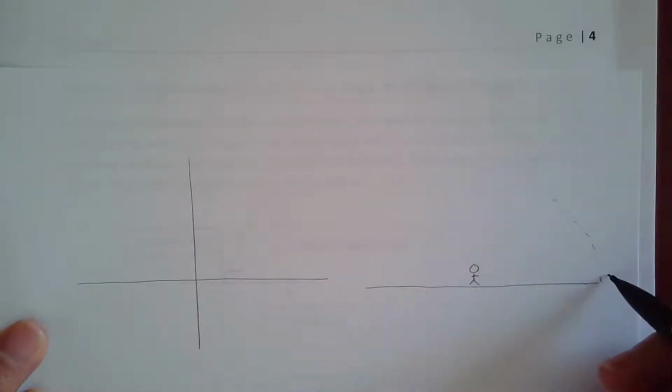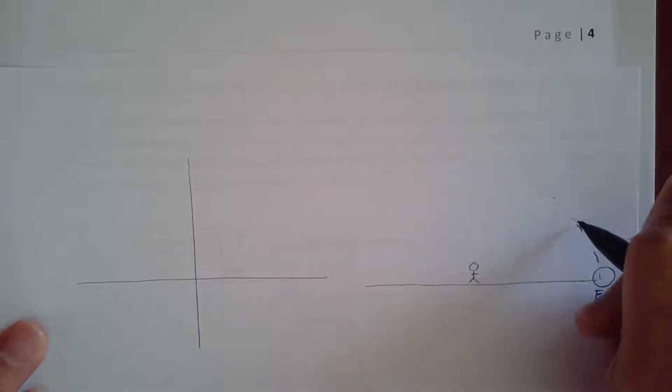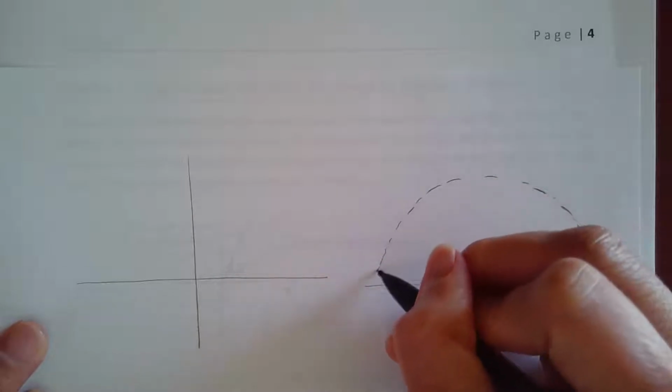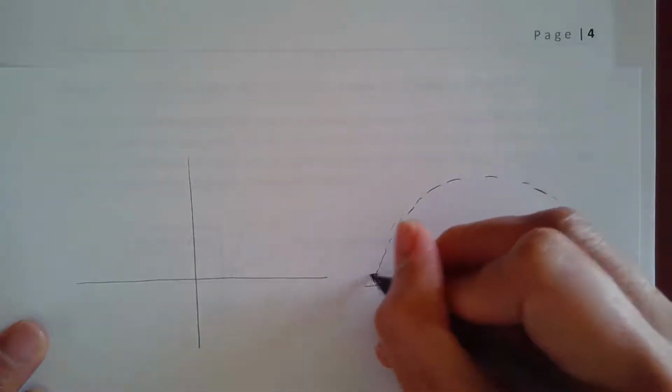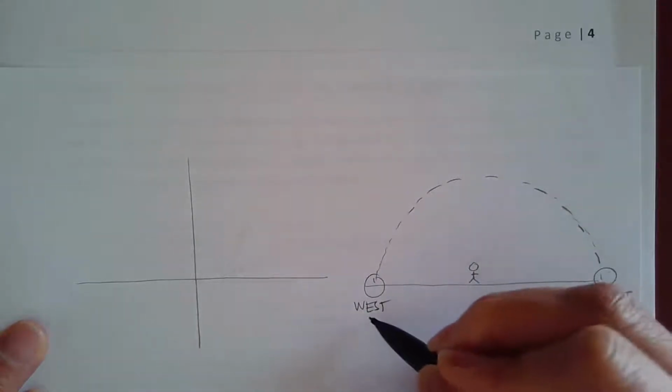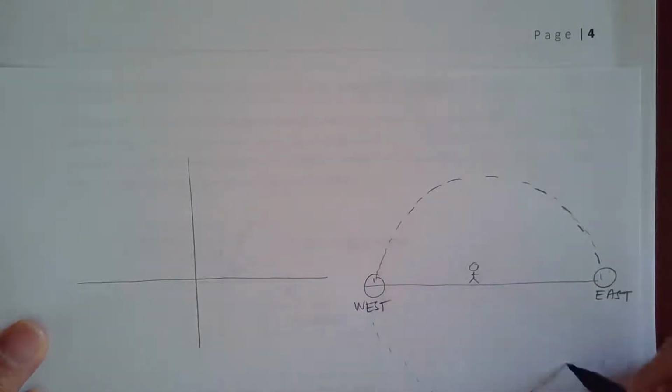So the sun starts in the east, and then it turns this way, and it sets in the west, and then goes around, and it goes back up there again.